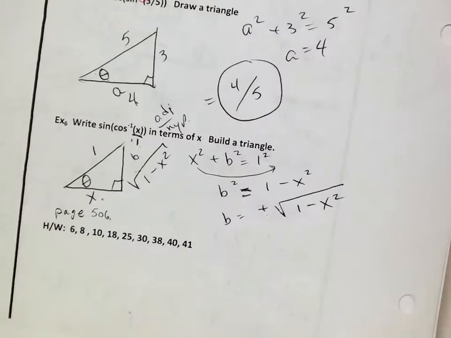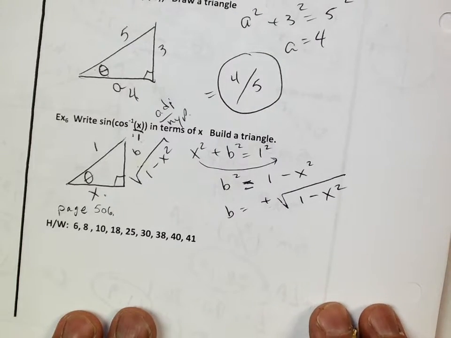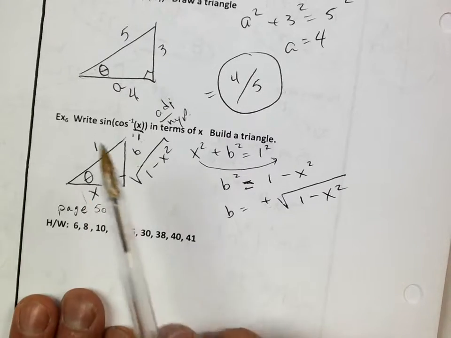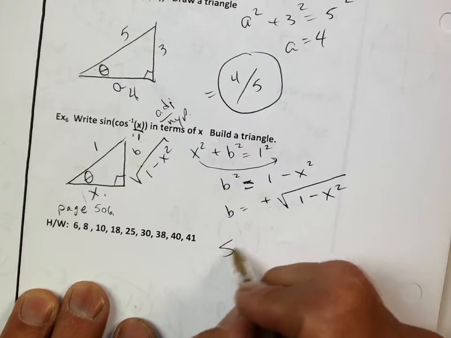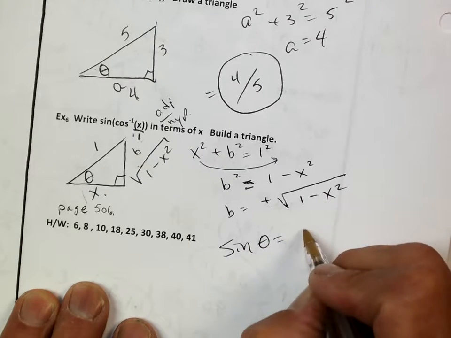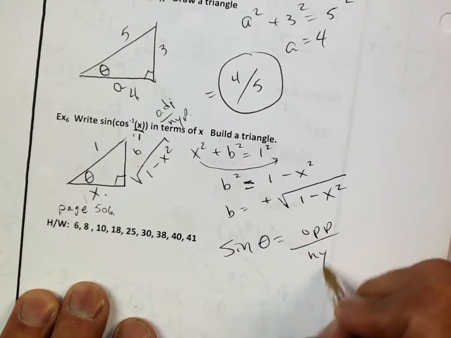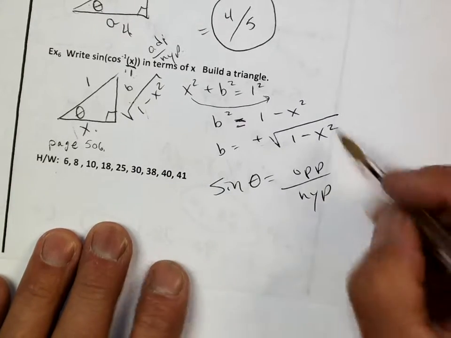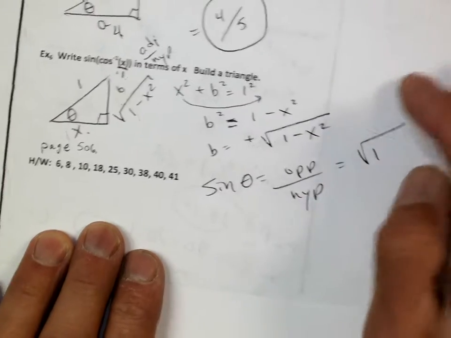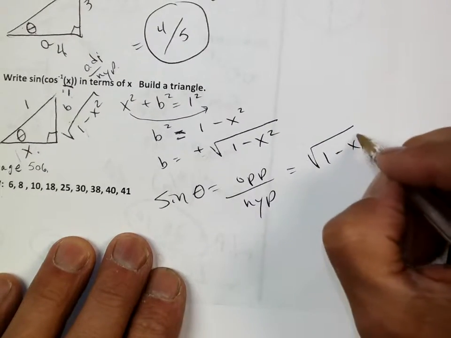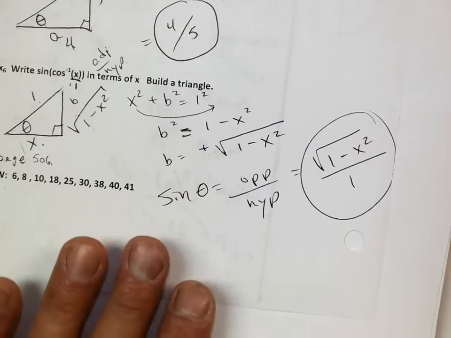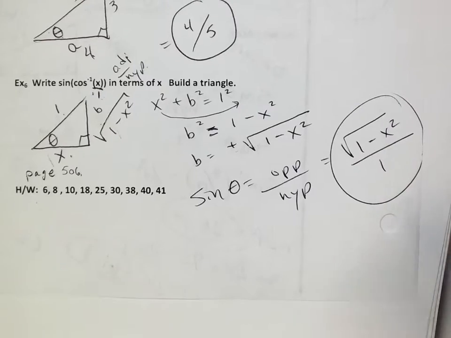Now it's kind of hard, kind of weird right now, but if we want the sine of this, we have all our sides. We have the adjacent side, we have the opposite side, and we have the hypotenuse. The sine of any angle is always equal to the opposite over the hypotenuse. So now it's pretty easy. Opposite is the square root of 1 minus x squared, and the hypotenuse is 1, and that's our answer in terms of x. You're going to need to know how to do this when you get to calculus, right?